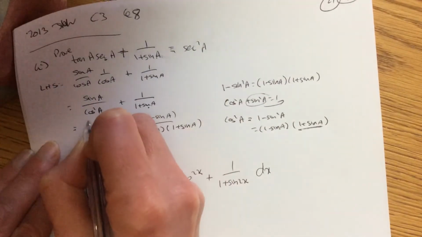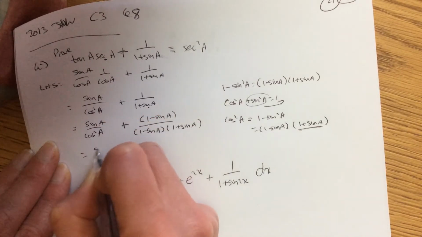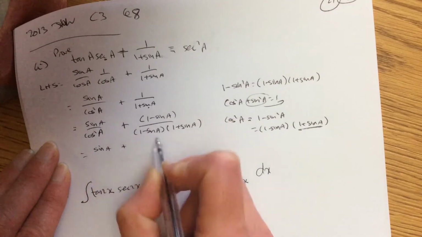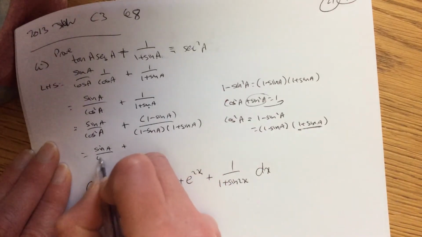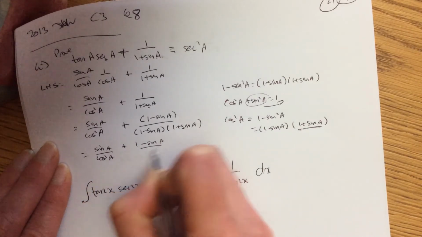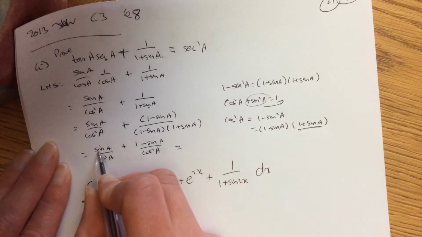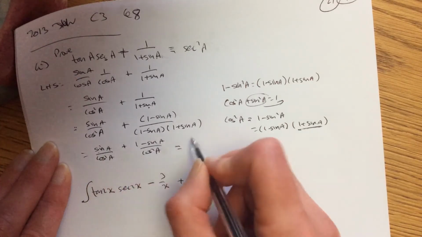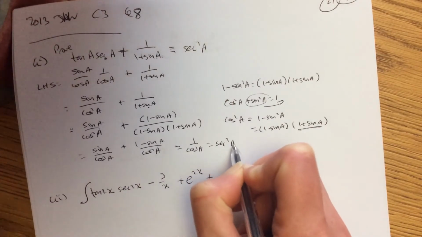And I can now see a path out of this. Because on the top, that there multiplies back to give me cos squared. So I've effectively made the bottoms the same. And if I just add the tops, sine A plus 1 minus sine A, I'm left with 1. And 1 over cos squared is sec squared.